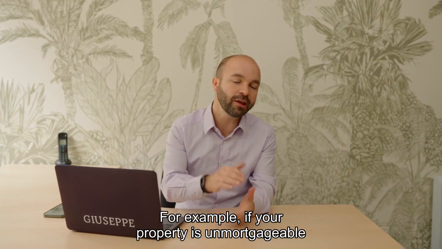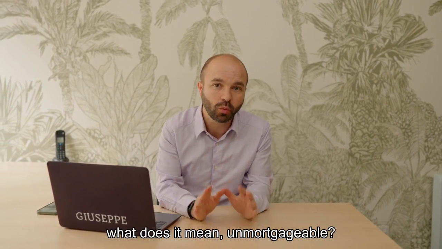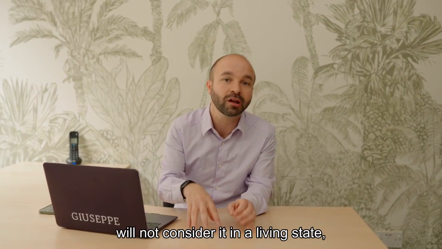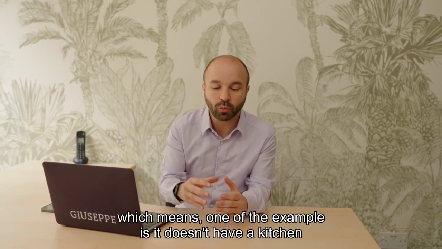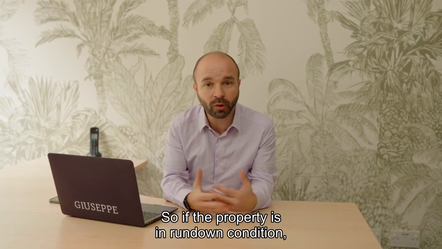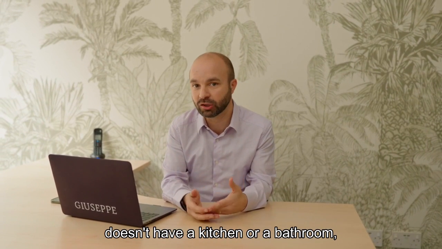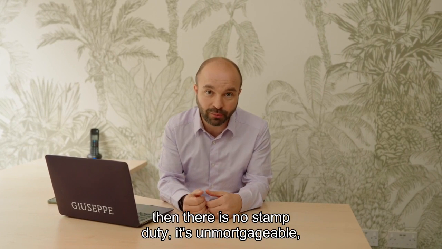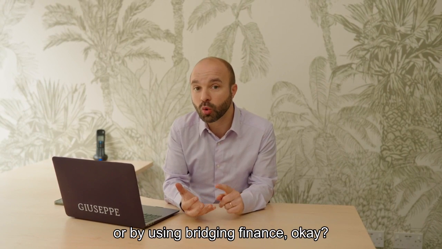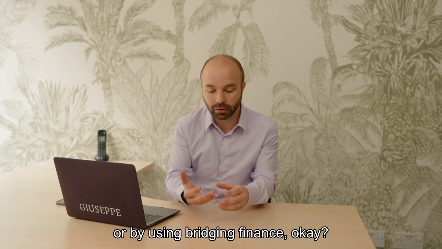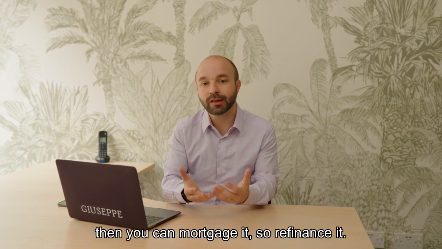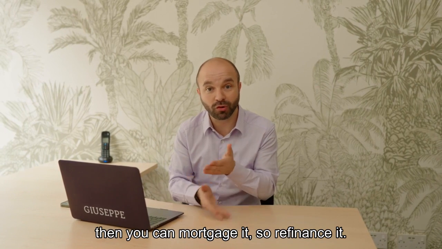For example, if your property is unmortgageable. What does unmortgageable mean? You cannot put a mortgage on it because the lender will not consider it in a living state, which means, one of the examples is it doesn't have a kitchen. So if the property is in rundown condition, doesn't have a kitchen or a bathroom, then there is no stamp duty. It's unmortgageable, so you can only buy for cash or by using bridging finance, okay? And then once you bring it back up to standards, then you can mortgage it, so refinance it.